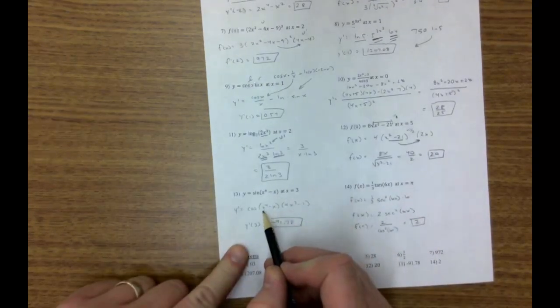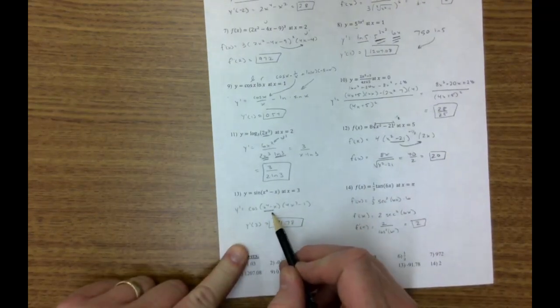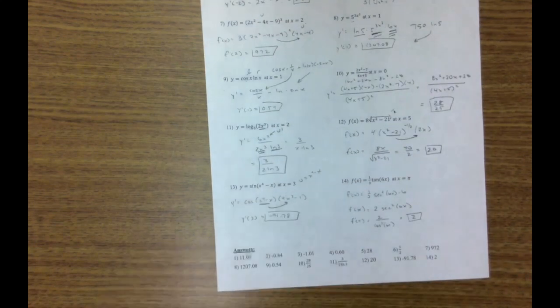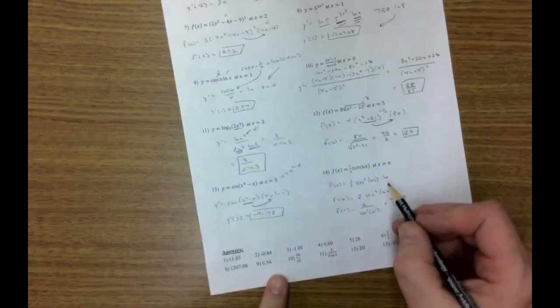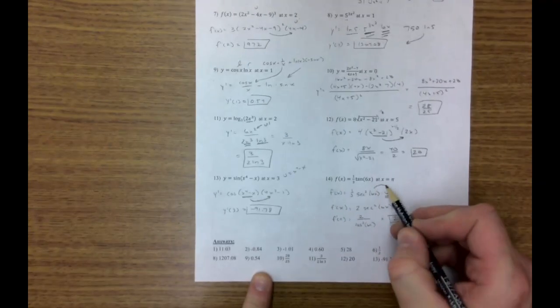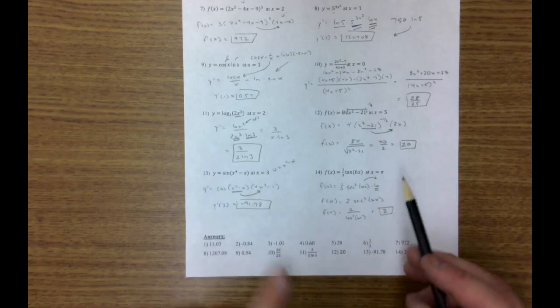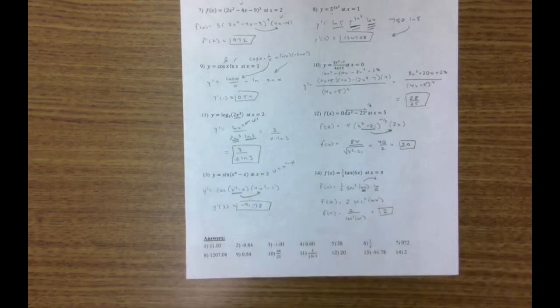Again, composite function, use the chain rule. You could let u equal x squared minus x, but you just put the chain rule in there. And again, here's that chain rule. Chain rule happens all the time. Well, not all the time, it happens a lot. If you have more than just x inside the function, chain rule.